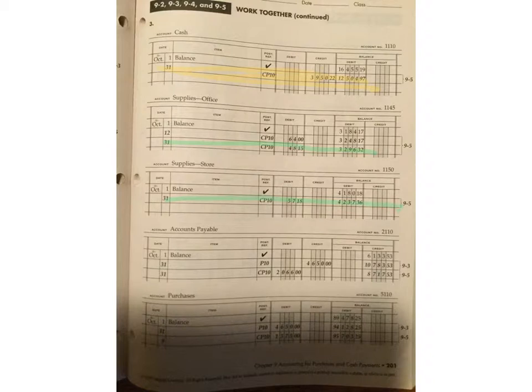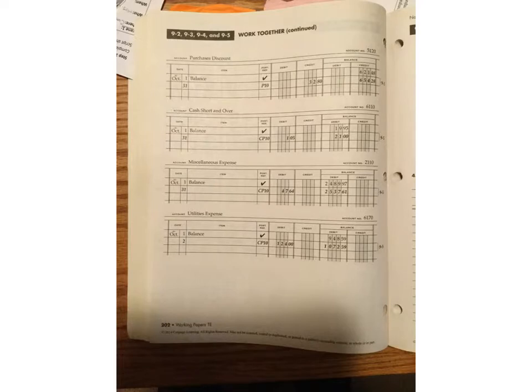All right, now in accounts payable, you notice that we had posted a total from our purchases journal. We're now posting a total from our cash payments journal, and then also the same for purchases. Now purchases is coming from that general journal column, debit. As we continue, here we have our total of our purchases discount. Again, the total came to $32.80, so that's what we're posting on the 31st.